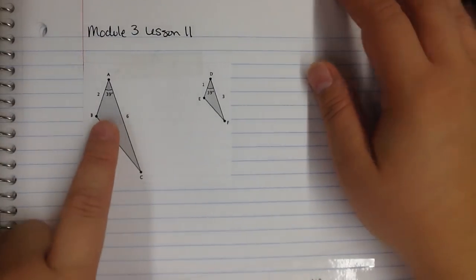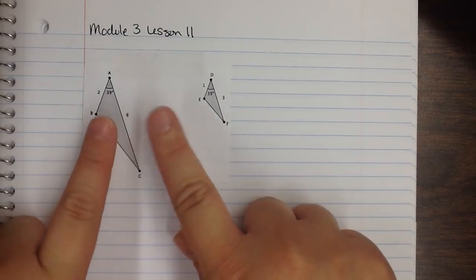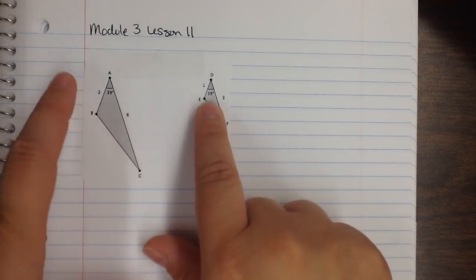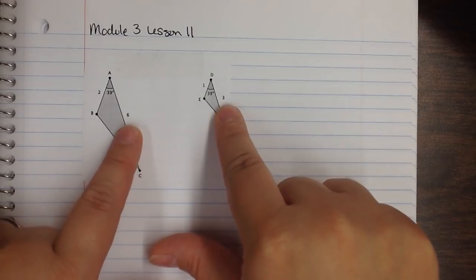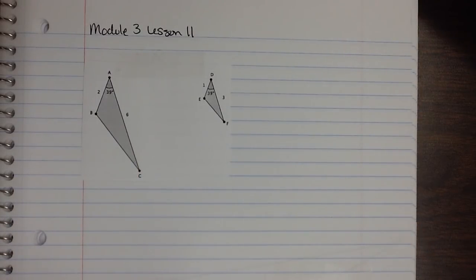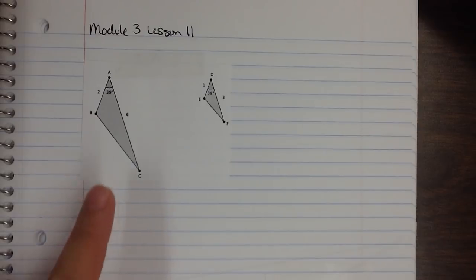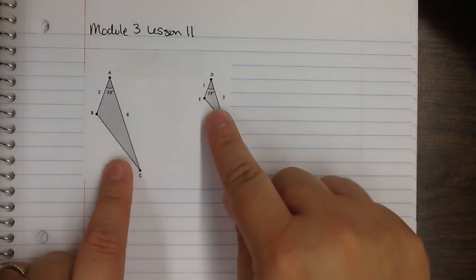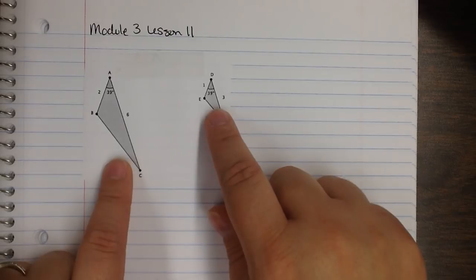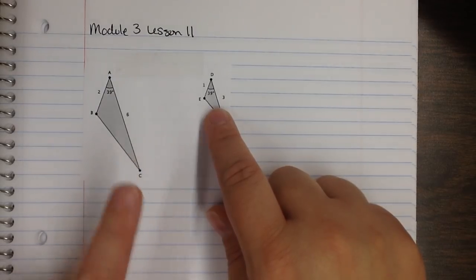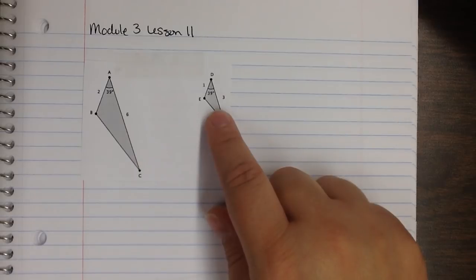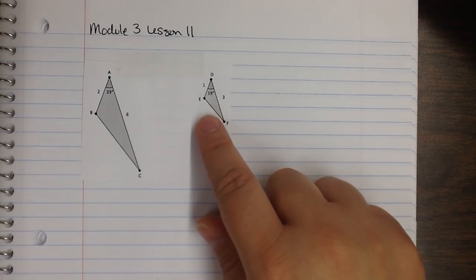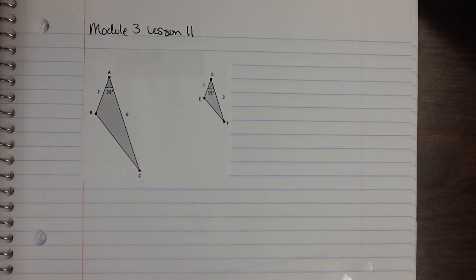It gives us two angles that are 39 degrees, a side that's 2 and a side that's 3. Based on that information, do you believe that triangle ABC is similar to triangle DEF? Okay, so think about this. What if we combined information about a dilation and information about similarity?